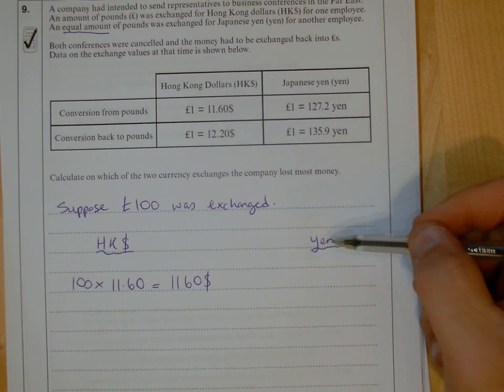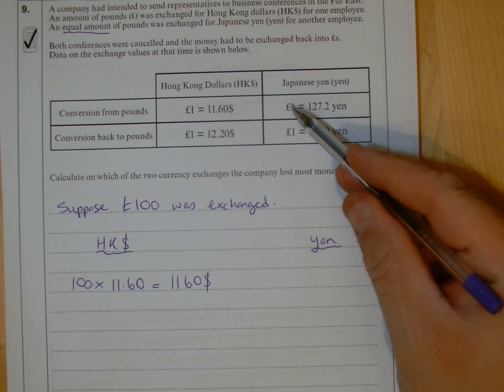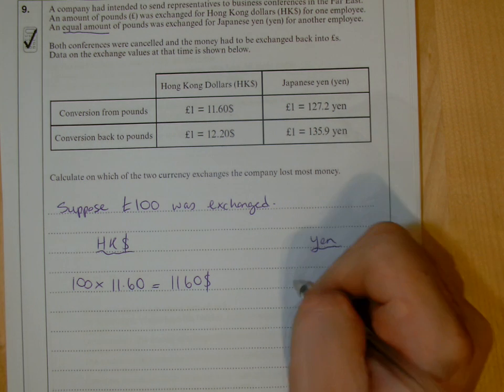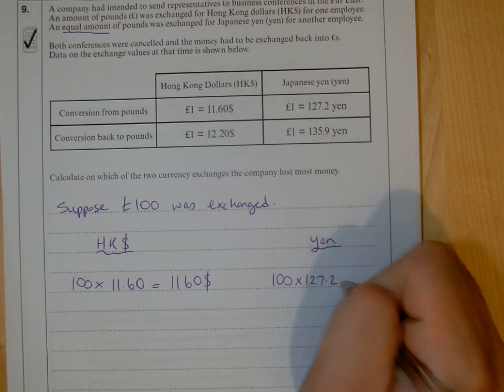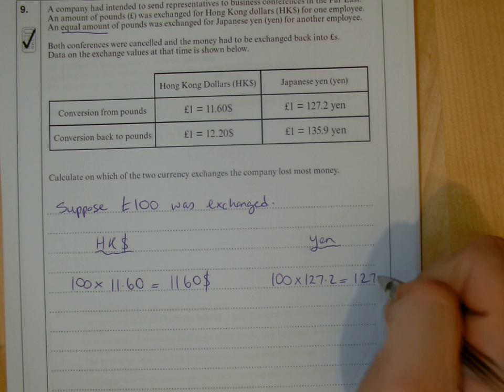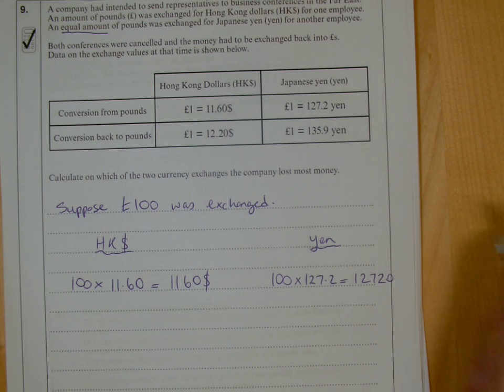Now, if we do the same then for the yen, well, £100 was exchanged for yen as well. So £1 is 127.2. So I do 100 times 127.2, and I get 12720 yen.